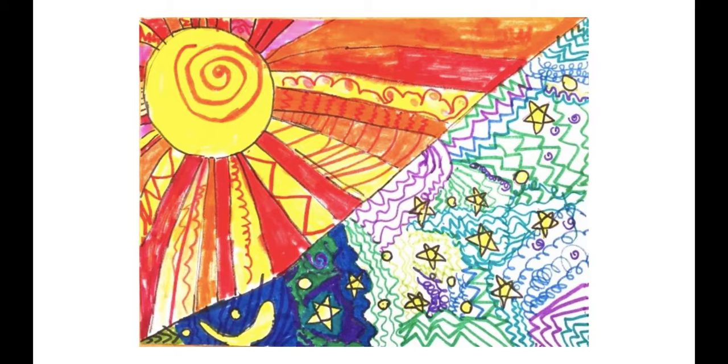We're going to do some practice lines first, because artists always practice first before they go on to their final piece. And once we come up with our practice drawing that we like, then we're going to go on to our final piece. We're going to work on this today and tomorrow to finish it up. I can't wait to see what you come up with.